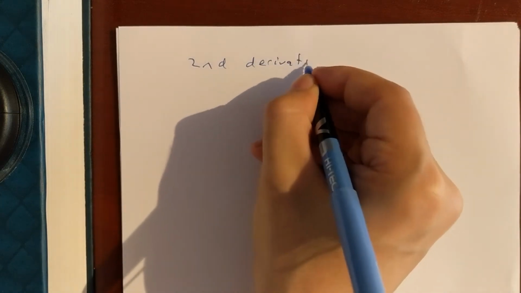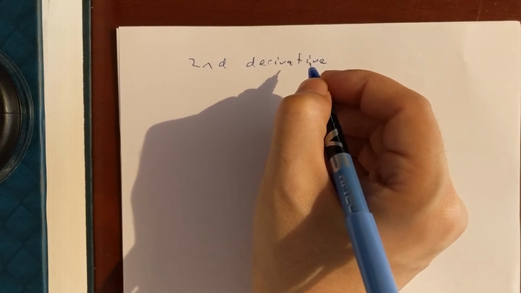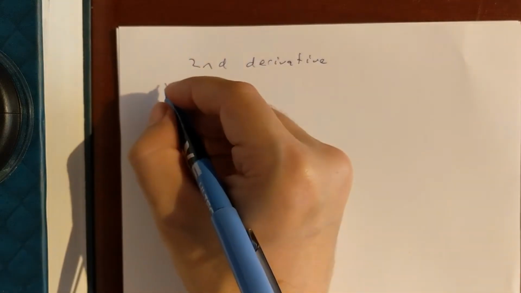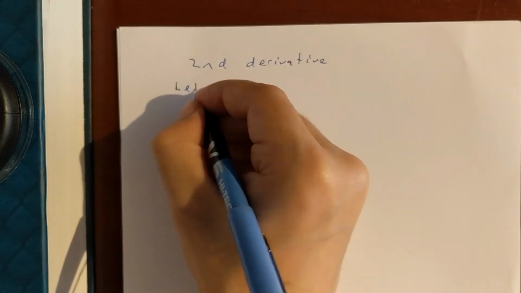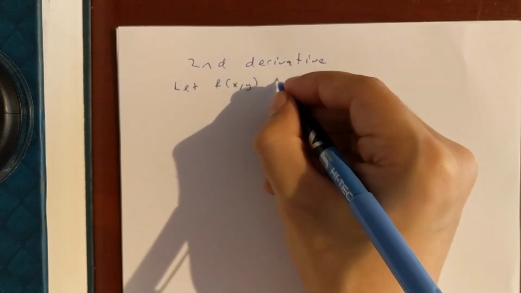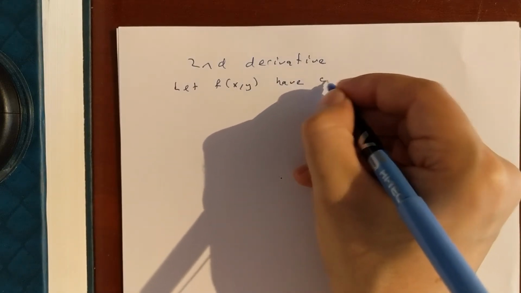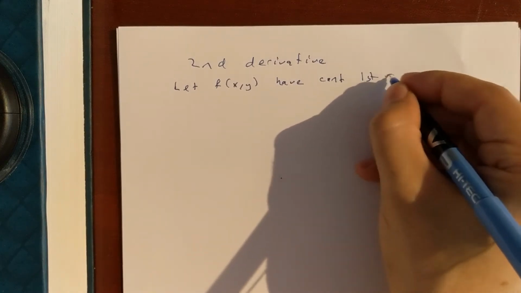Here we're going to look at the second derivatives of the function, and what we'd like to do is assume f of (x,y) has continuous first and second derivatives.